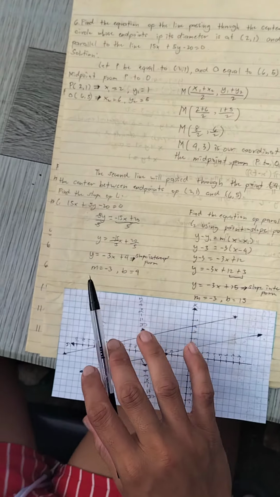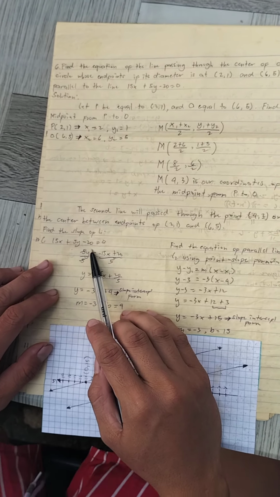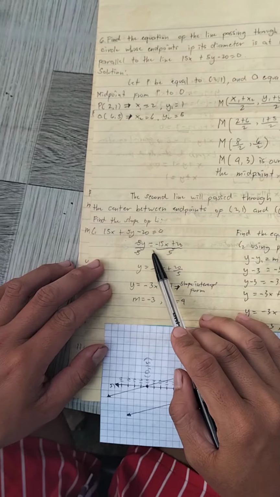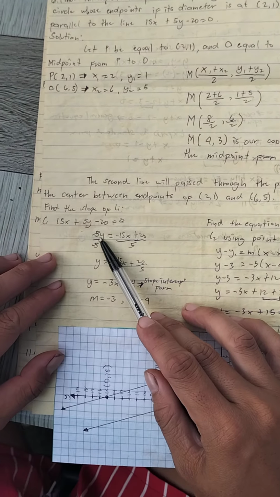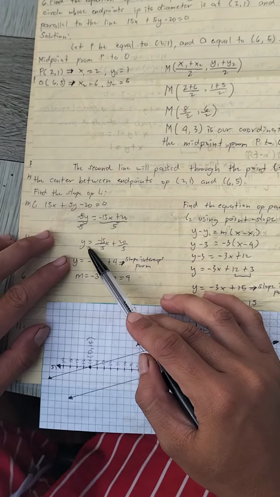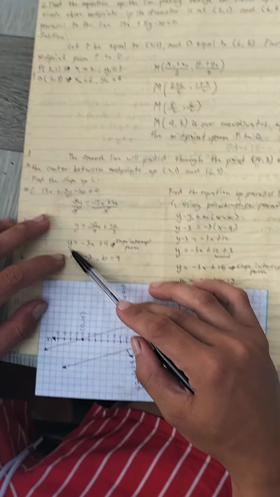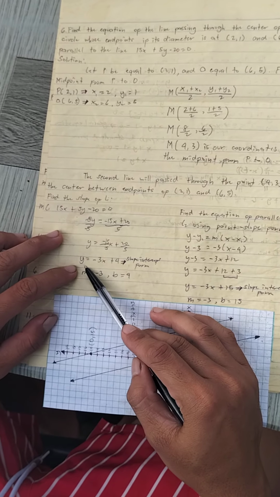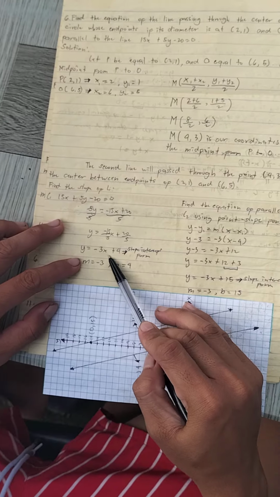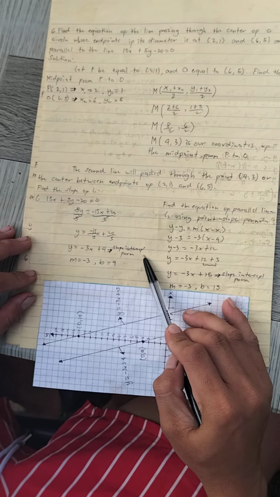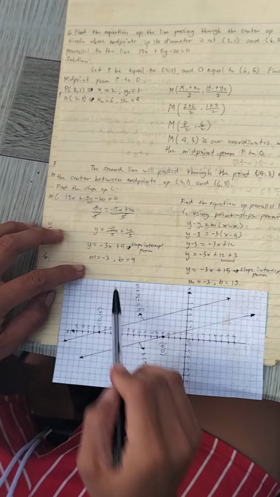Find the slope of the first line. Our first line is 15x plus 5y minus 20 is equal to 0. 5y is equal to negative 15x plus 20, all over 5. So cancel out, divide by 5. So y is equal to negative 15x over 5 plus 20 over 5. And the result of this is y is equal to negative 3x plus 4. So this is the slope-intercept form. So our slope is negative 3, our b is 4.